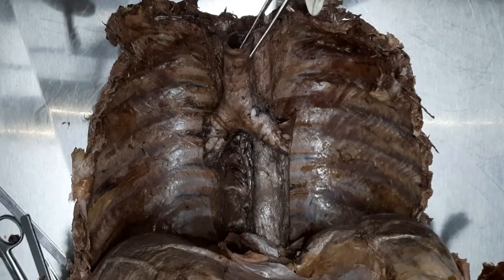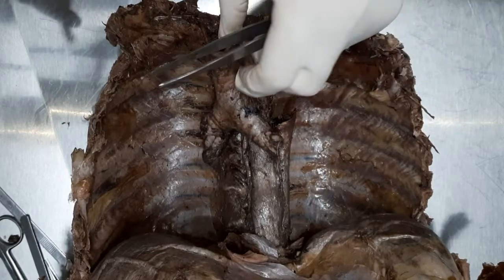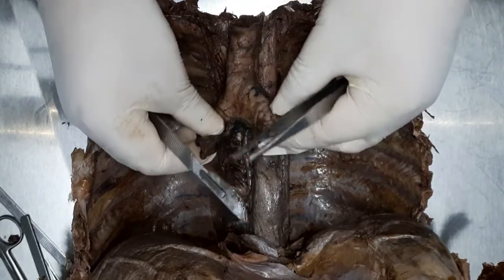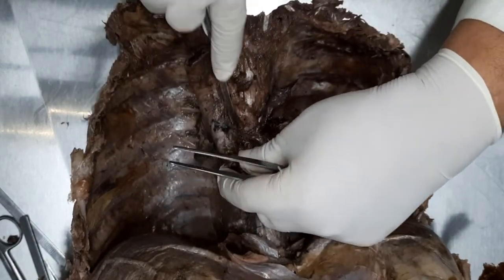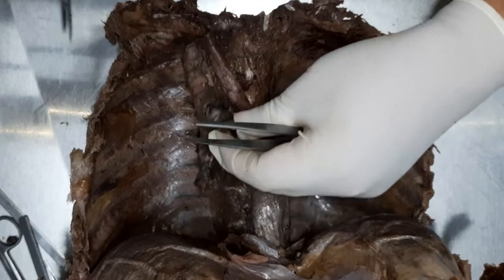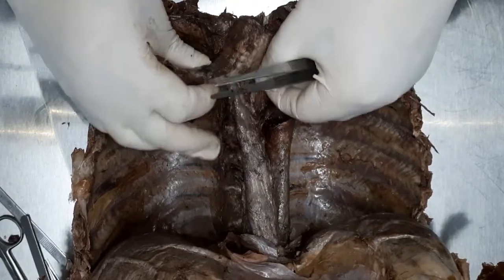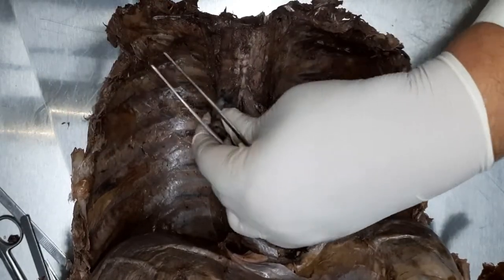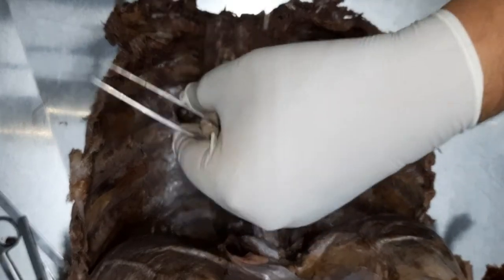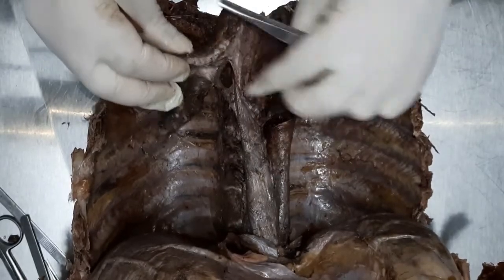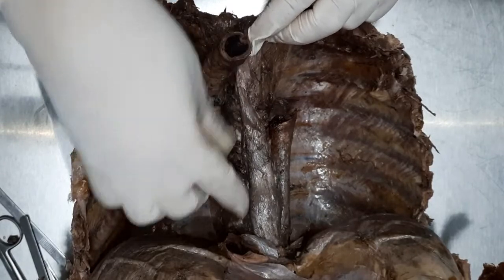Now, since we have to go to the structures which lie deep to the esophagus, I am removing this trachea and its principal bronchus by cutting here and removing the dense connective tissue which is joining the esophagus with that of the trachea. I will not remove it in the whole length because this specimen will be used by students to revise the posterior mediastinum. So I am just removing it here. See, you can see the anterior surface of the esophagus.